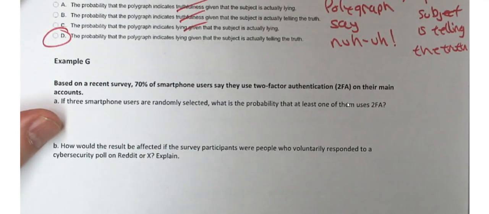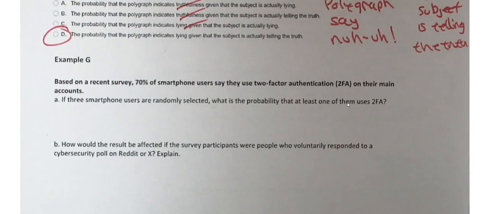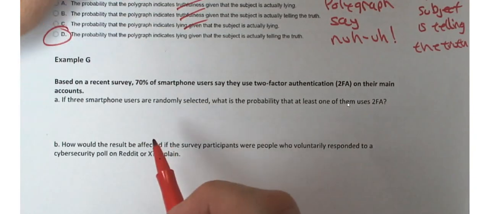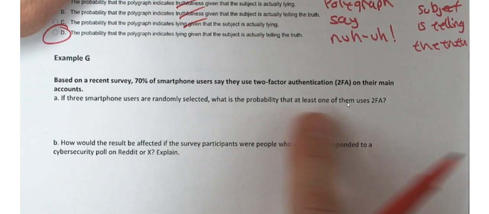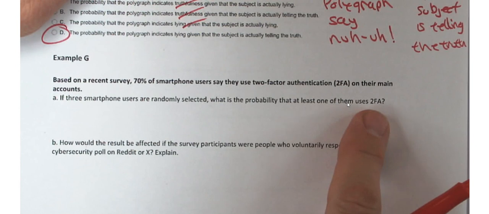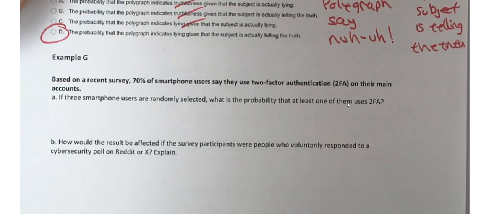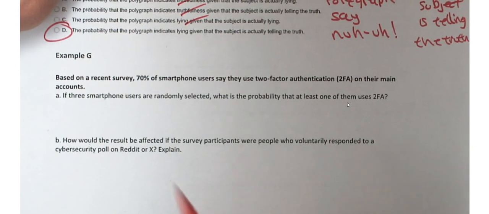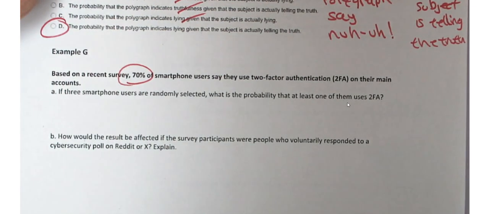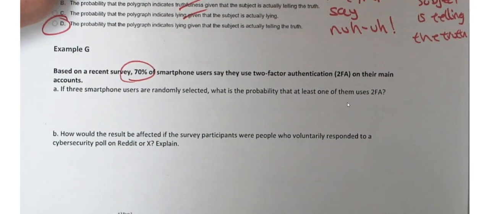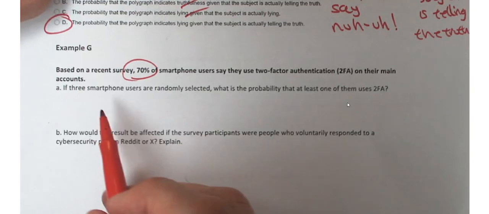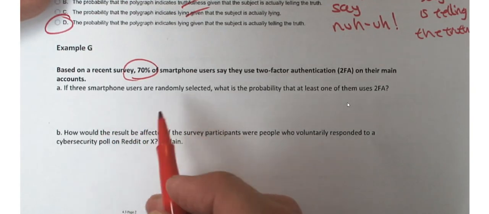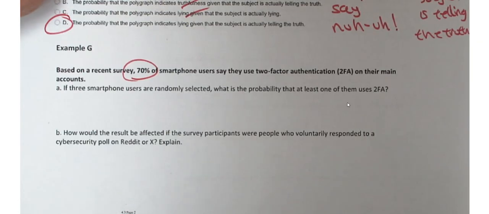Let's do one last one real quick in terms of our independence and things like that. If 3 smartphone users are randomly selected, what's the probability that at least one of them uses two-factor authentication? All right, well, we've got the results of this survey that says 70% use two-factor authentication. So 3 smartphone users, at least one. That should be jumping out at you.